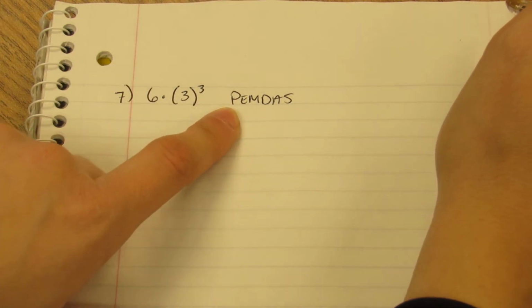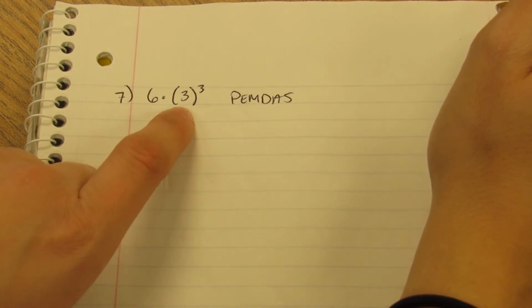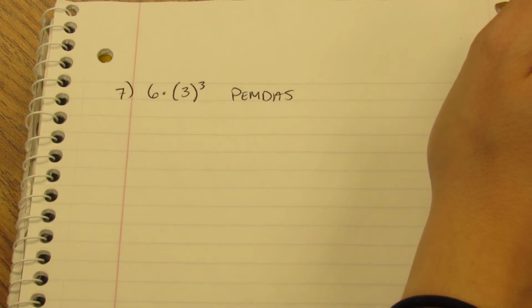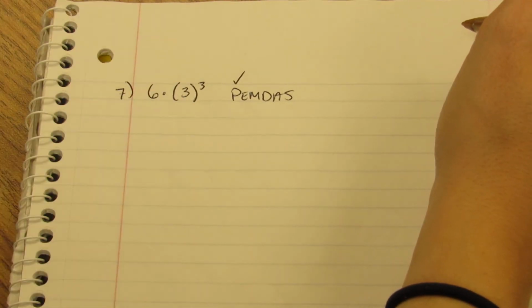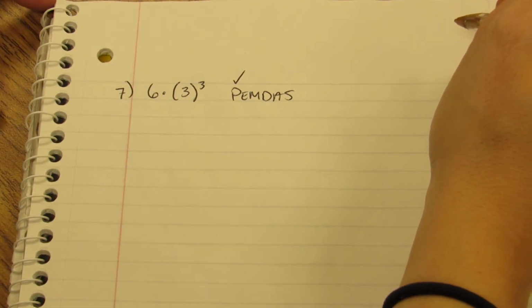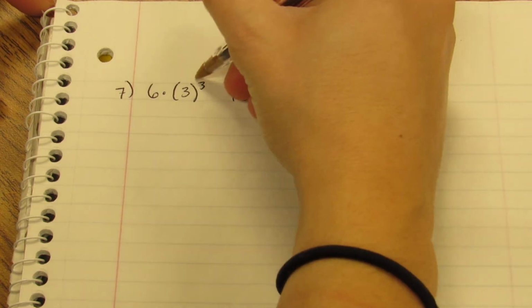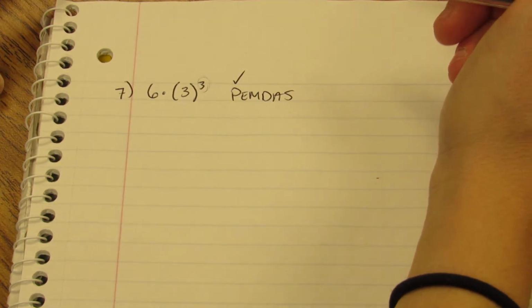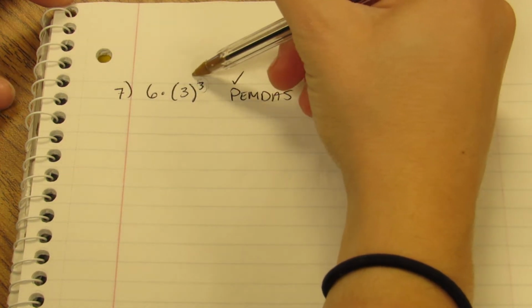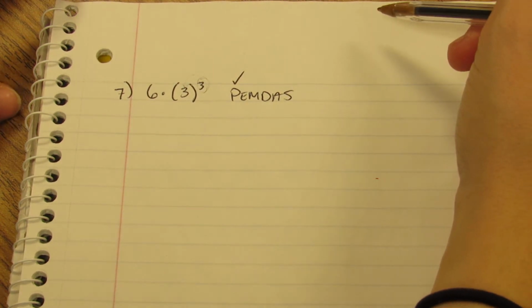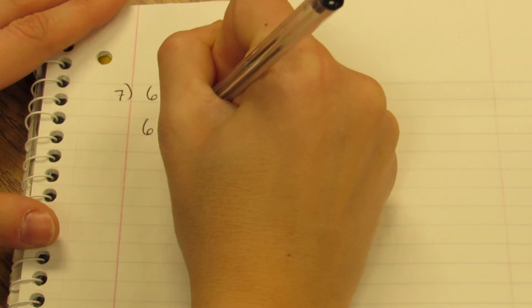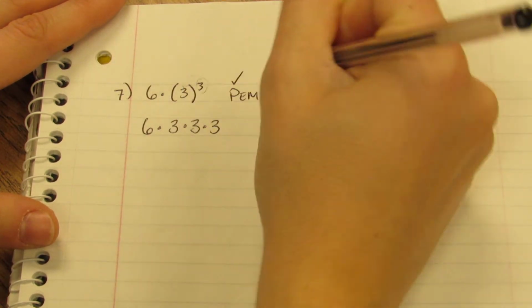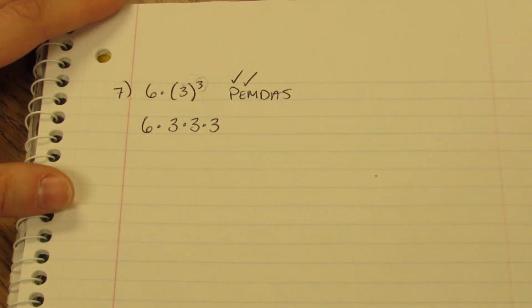So I'm going to start with P, parentheses. I've got a 3 in the parentheses, but it's just a 3. There's not much I can do there, so I'm going to check that off because it's already a 3. There's nothing to evaluate. All right, next is exponents. I actually do have an exponent of 3, and that is applied to the 3 inside the parentheses. So it now becomes 6 times 3 times 3 times 3. So now I've taken care of my exponents, right?